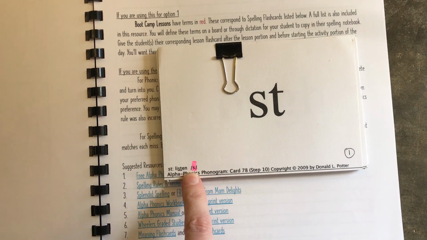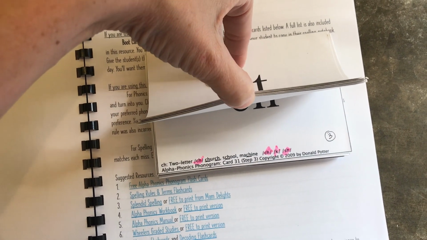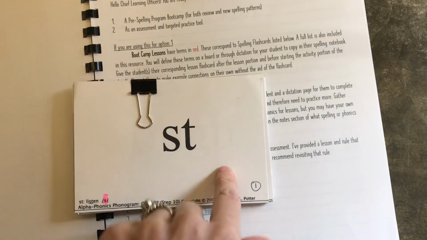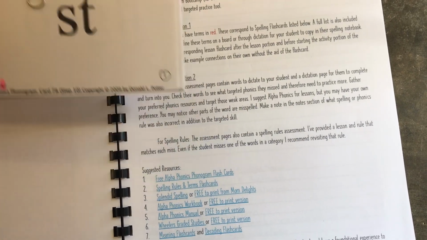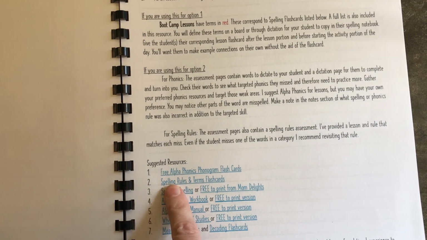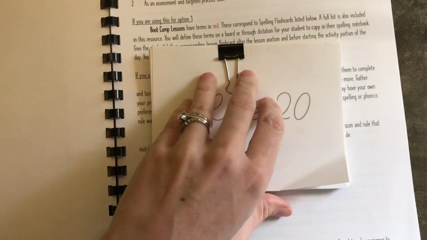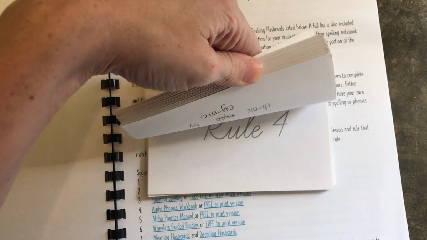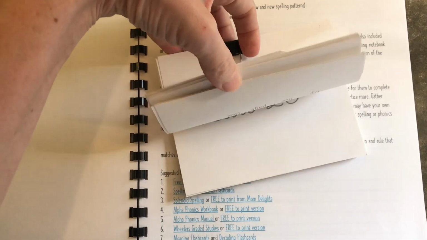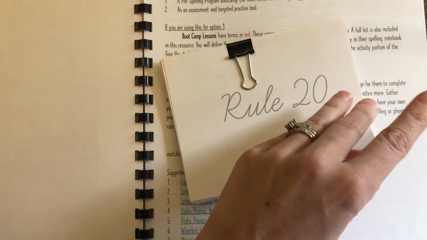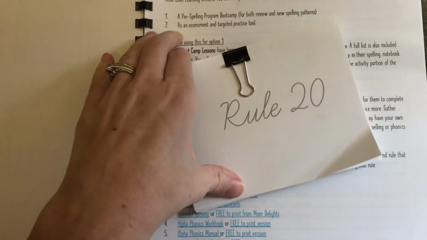I had them just go ahead and highlight the pronunciations, because certain ones have multiple sounds that they stand for. So that's free. And spelling rules and terms flashcards, that's mine. I think this is $5. You can do the program without the flashcards, or you can make your own, because I do give you all the rules and all the vocabulary. It's just nice to have because it makes it easier to do warm-up.